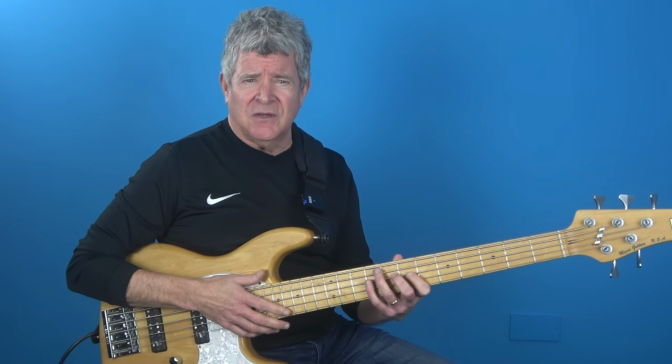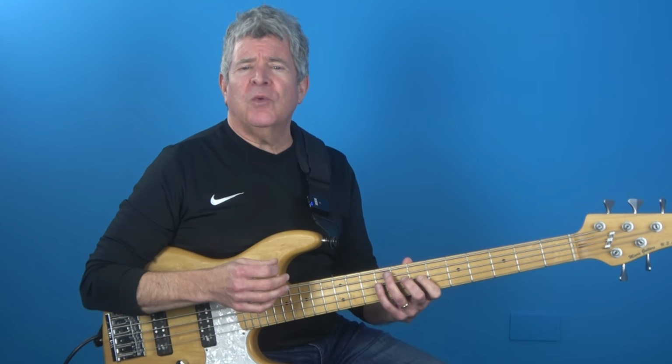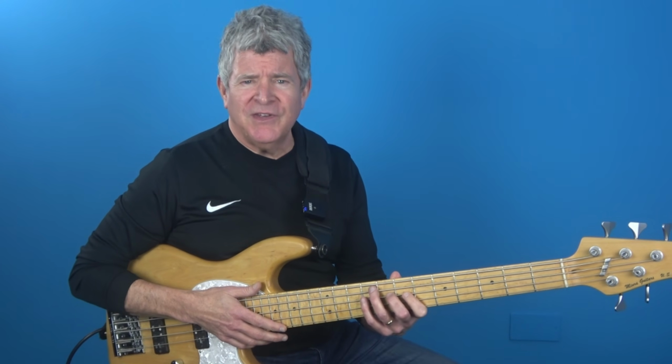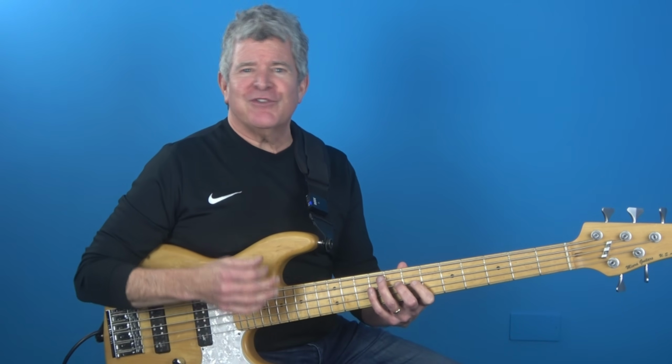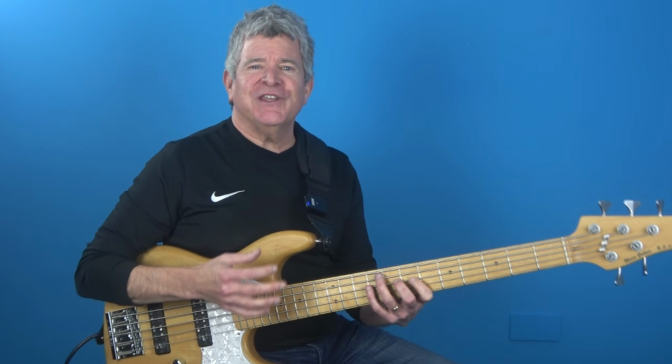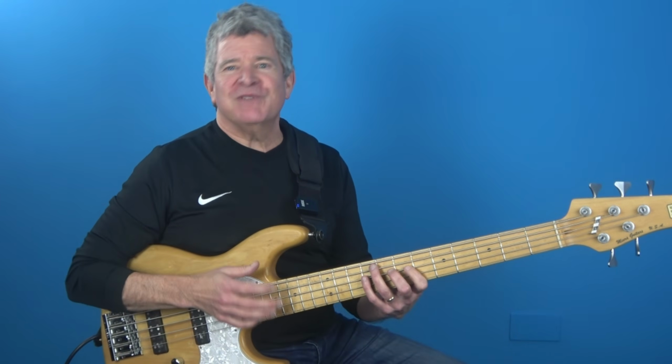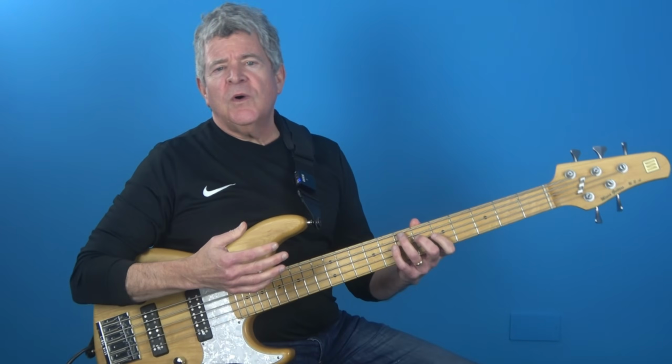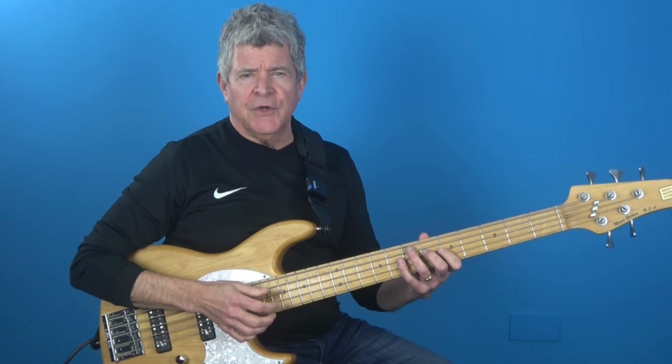One of the most powerful ways to spice up your 2-5-1 lines is to use different rhythmic phrasing, so you're not only creating tension melodically and harmonically, but also rhythmically as well. So in line 1, I'm predominantly using quarter notes.